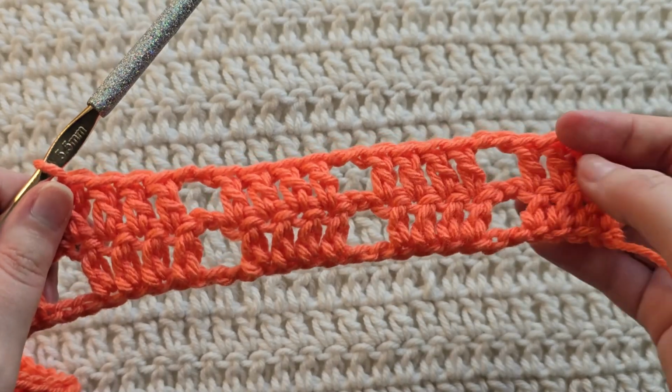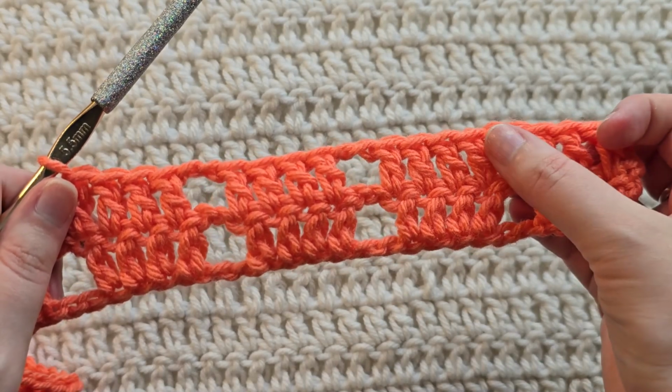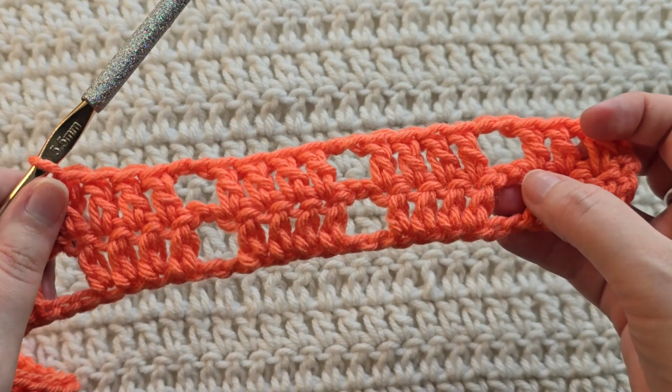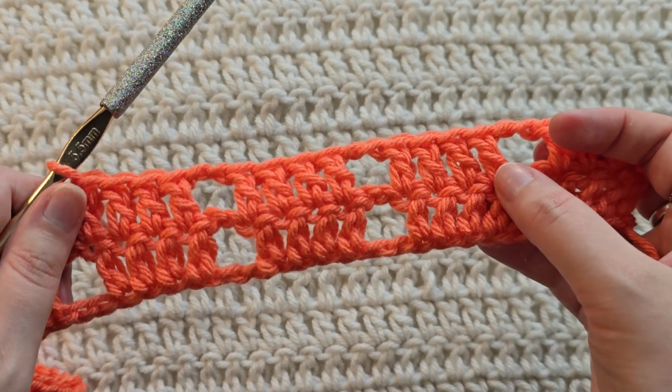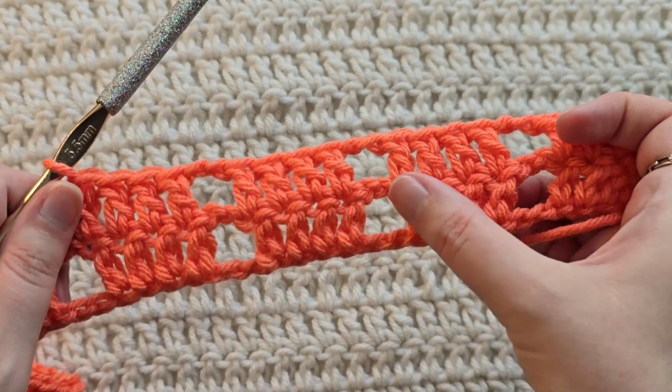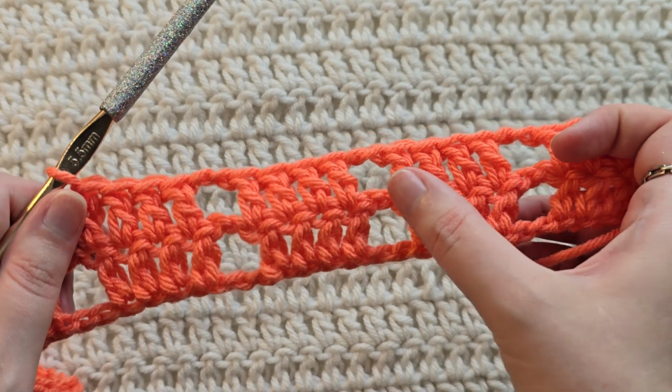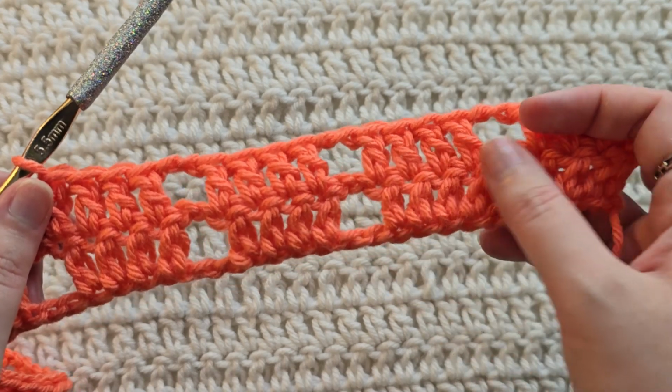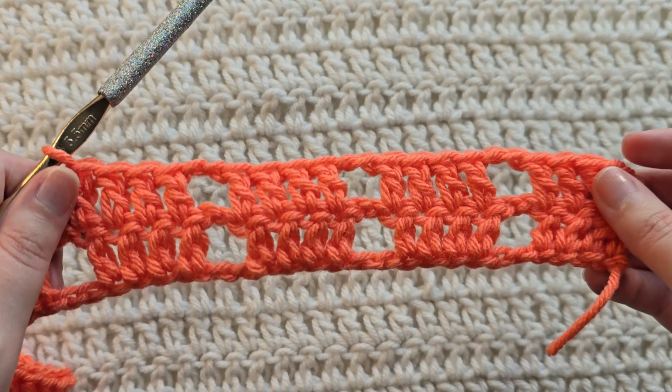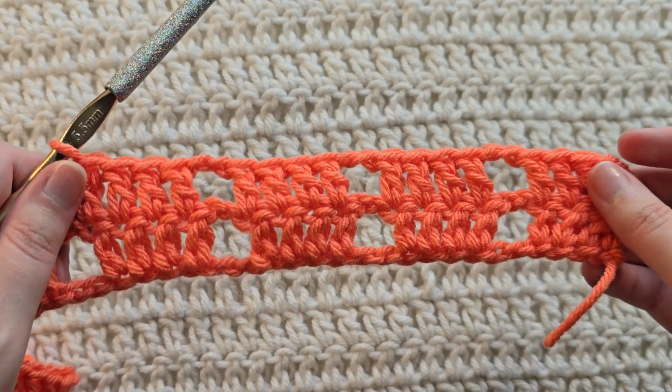You're going to start repeating from here, making those 2 chains, skipping any previous chain space, then making 1 double crochet into each stitch across, basically 4 stitches, until you reach that next chain space. You're going to be repeating this until you reach the end of this row.